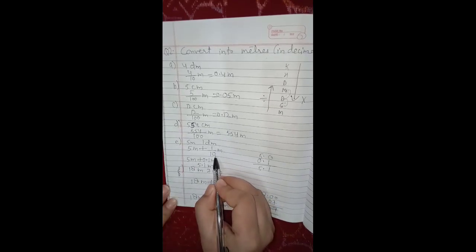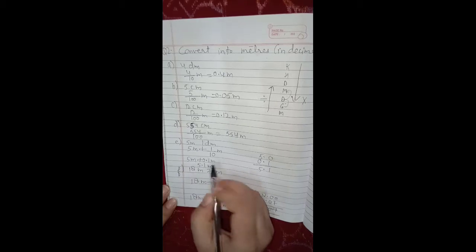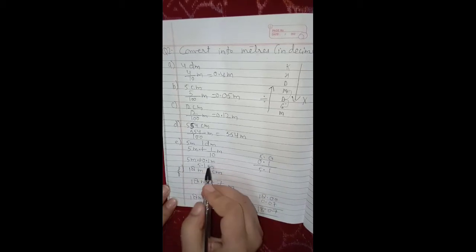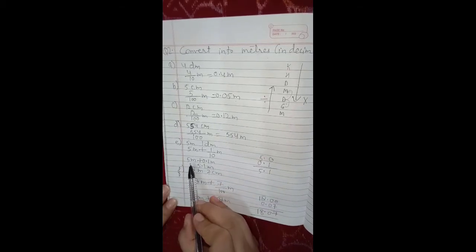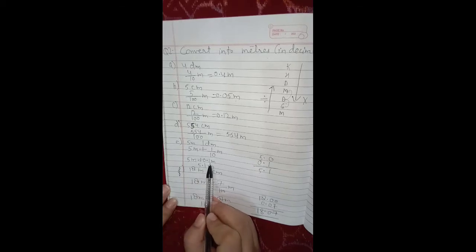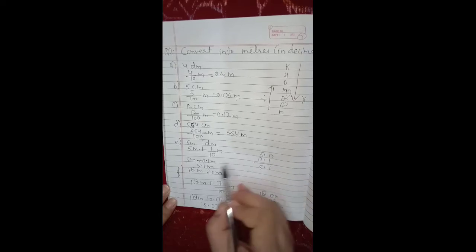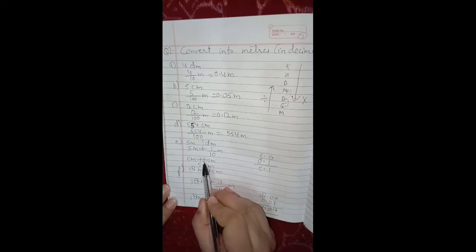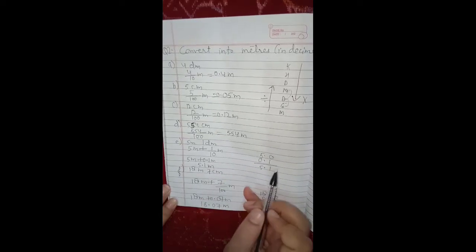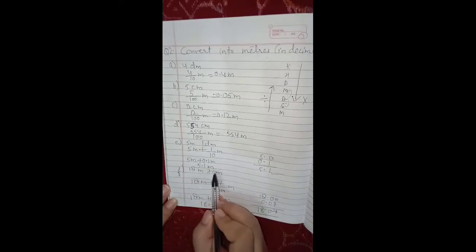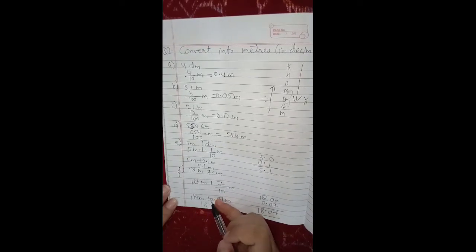There is only 1 zero in the denominator, so counting from the right side, put the decimal before one digit and 0 in the whole part. Now you have to add 5 meter and 0.1 meter. So it is 5 meter, so write 5.0. Then put decimal. Before decimal it is 0 and after decimal it is 1. Now you can add it. 5.1 meter will be your answer.